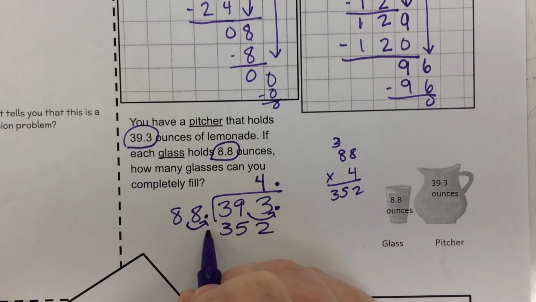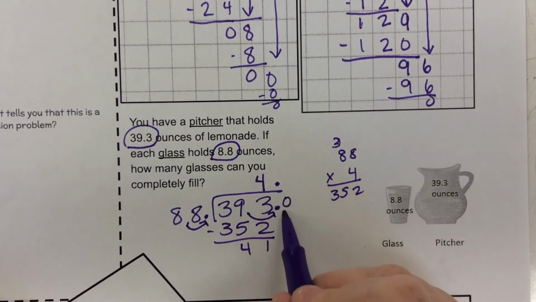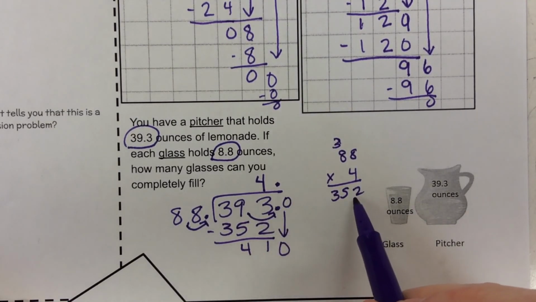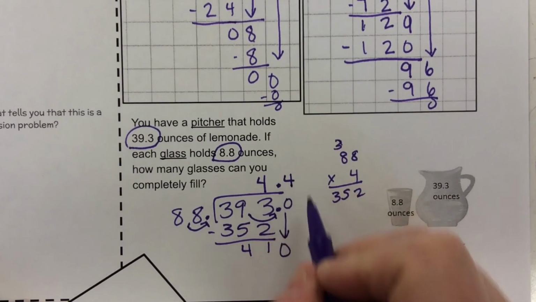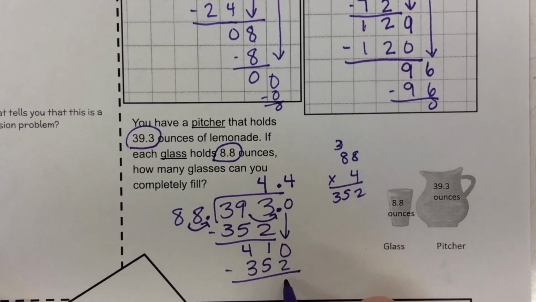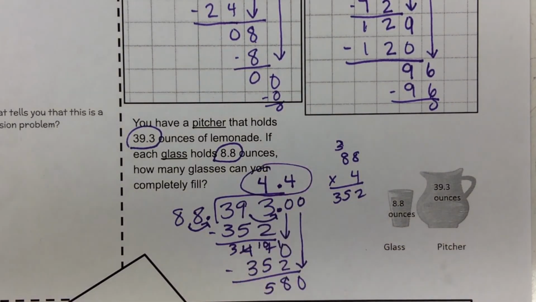So 41. All right, so what I could do is just add a decimal and keep going. How many times will it go into 410? I believe it's probably still going to be the same thing because this is only about 60 higher. So I'll say 4 and 352. I'm going to stop after this one. Okay. That's 58 here. I could keep going and say, oh, I bet it goes in like maybe 5 times now or 6 times now. That's okay. I'm going to stop. And we say that works, okay?